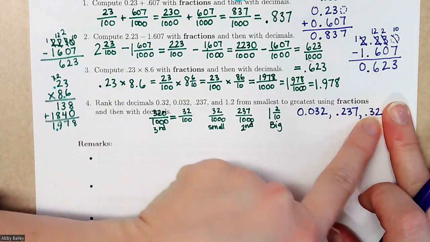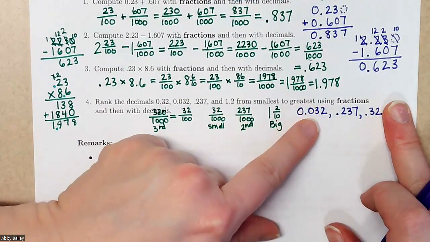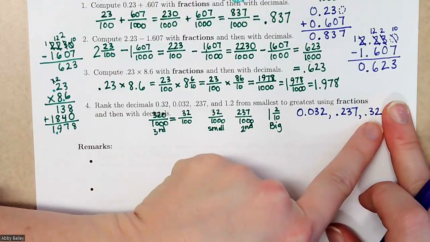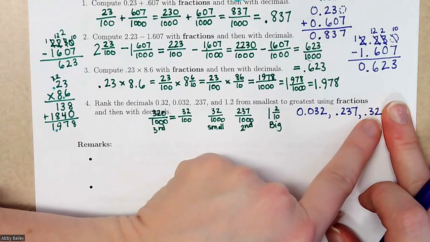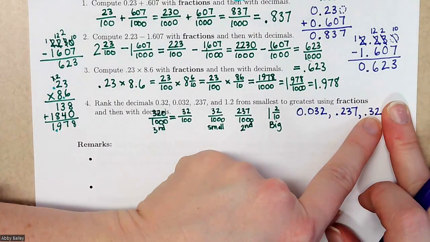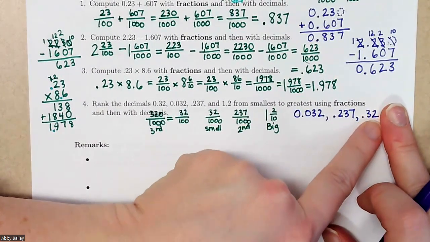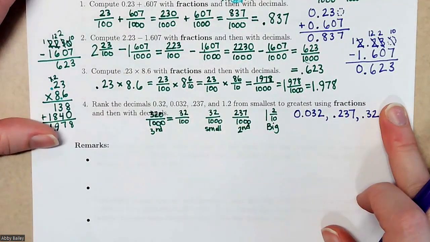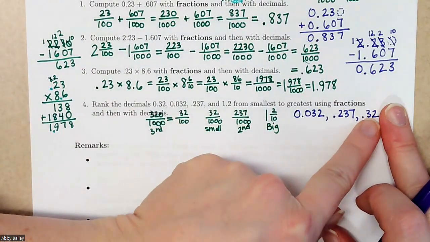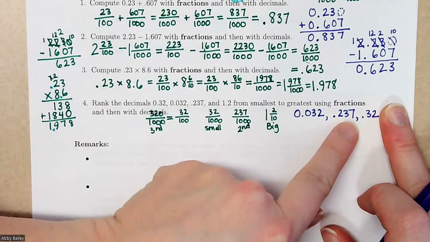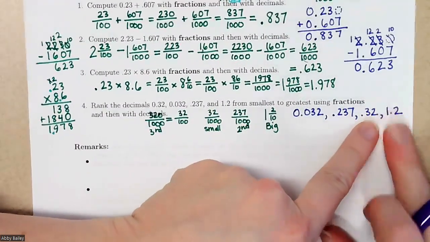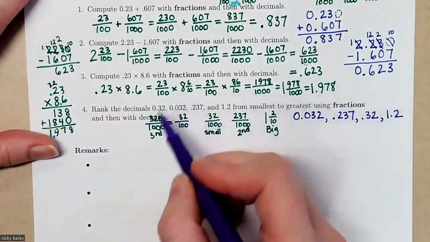This one had 3/10, only 2, and only 0. So this one is bigger than the others because this only had 2/10 and this had 3/10, which is 10 times bigger than a 100th. So remember, this is dimes, 2 dimes, 3 dimes, and this would be pennies, 2 pennies, 3 pennies. So always look from the left to the right when using decimals.